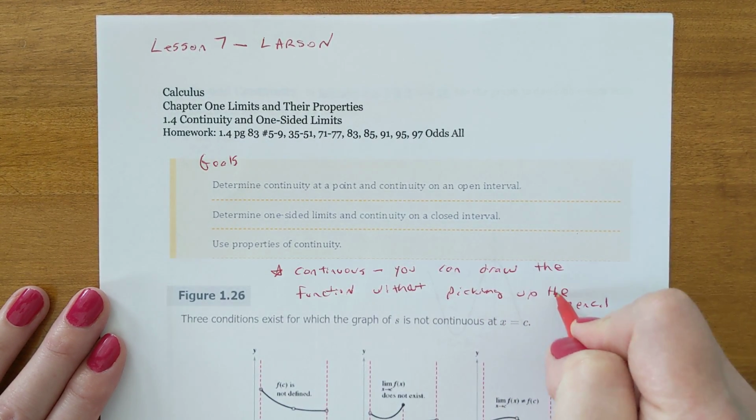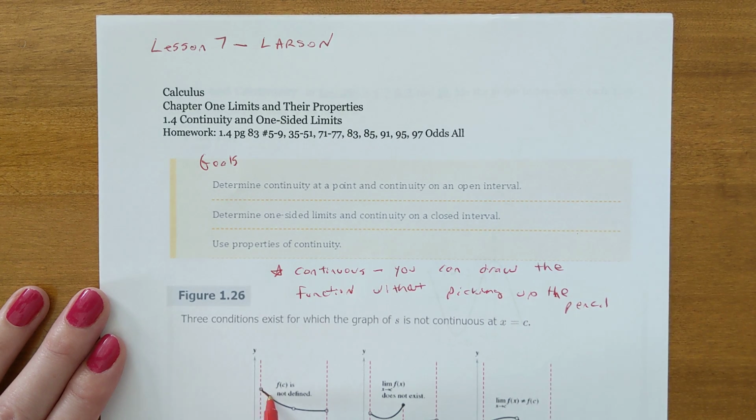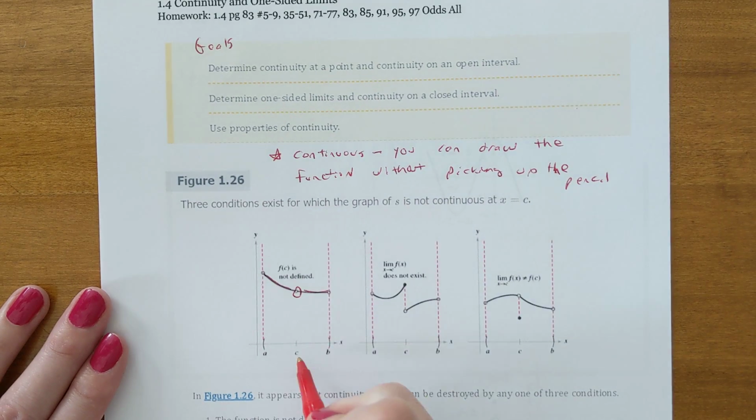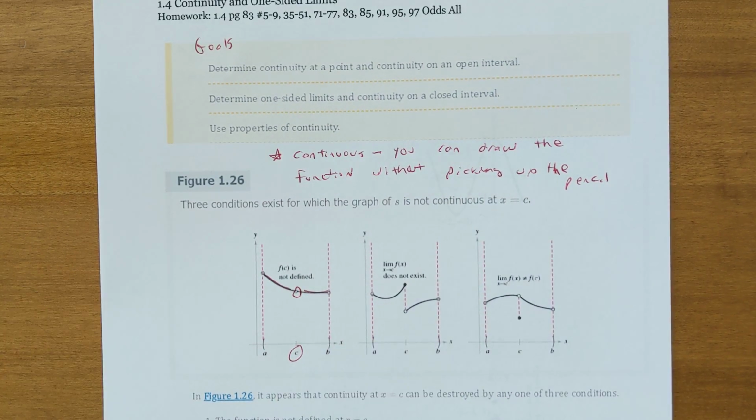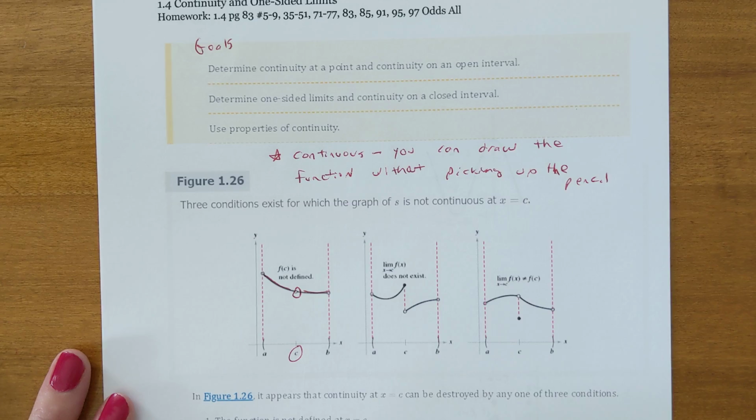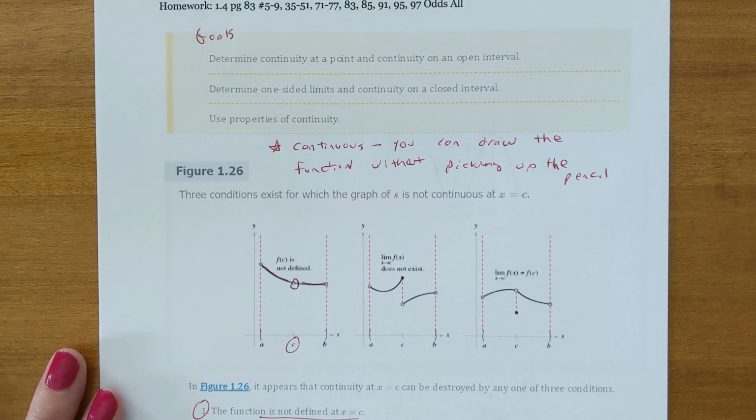So the first picture here, when you're drawing it, you got to kind of stop because it's got a hole right here. And then you can keep going. It's not defined at f of c. At f of c, it has a hole. So that's number 1 down here. The function is not defined at x equal to c.